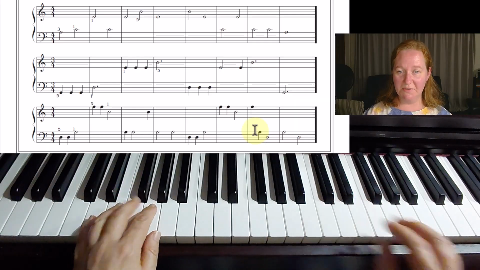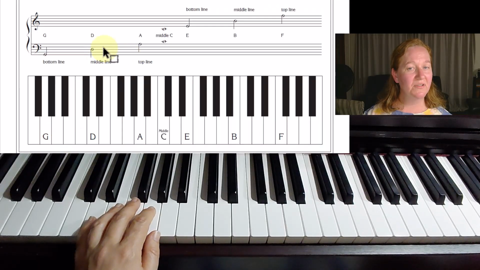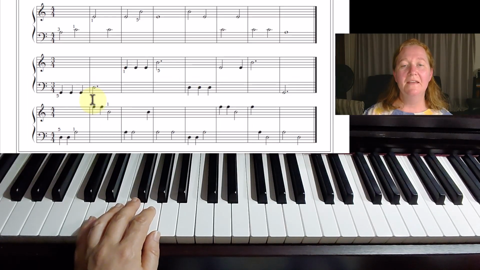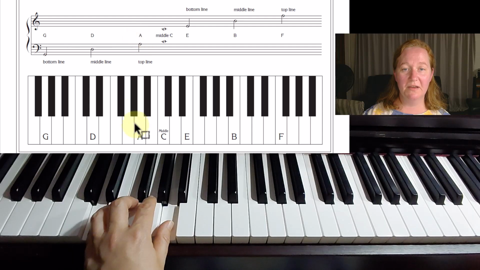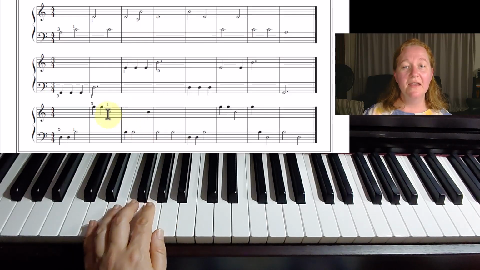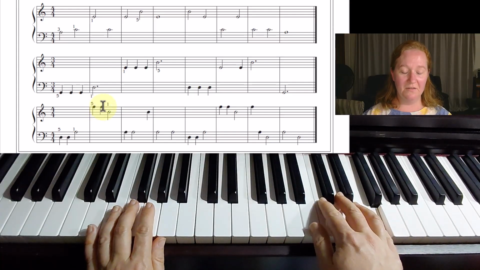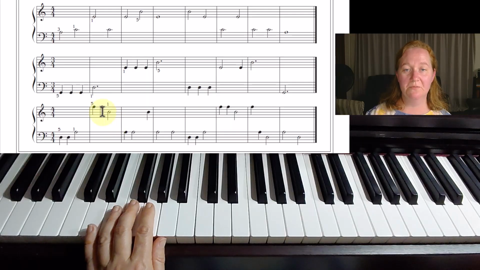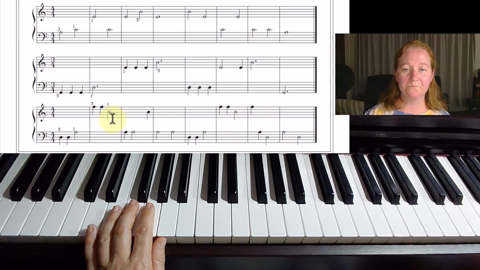So in terms of the placement, your left hand, your finger 5 is going to be on the middle line, which is D. So we've got finger 5 on D, and finger 1 is going to be on A, the top line for the bass clef. So there is A, and our right hand is going to be the very top line, which is an F, and then the middle line, which is a B. So the very top line, F, and the middle line is a B.